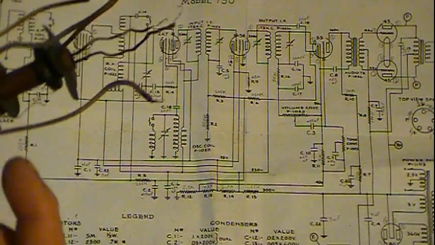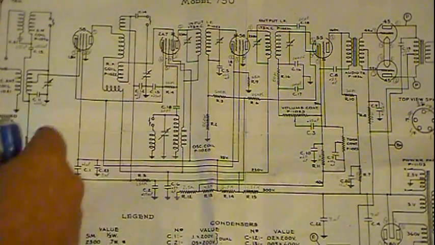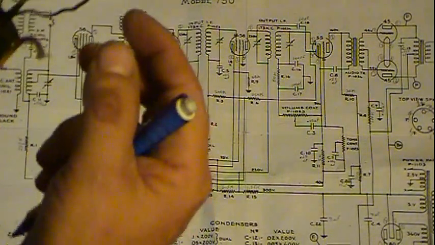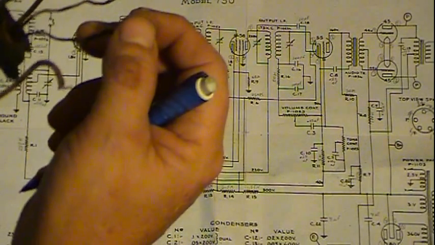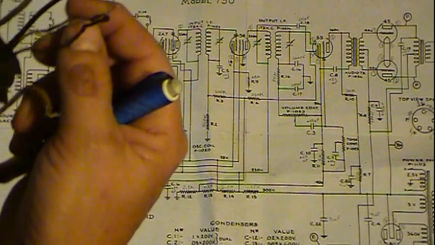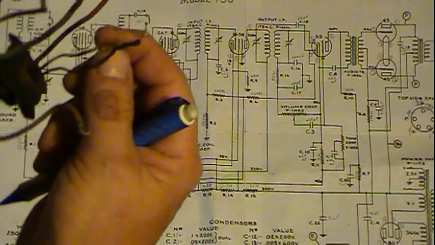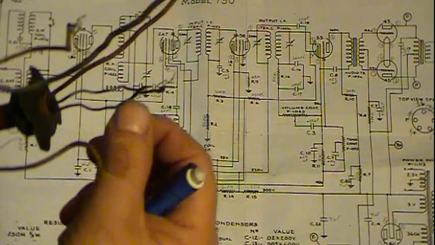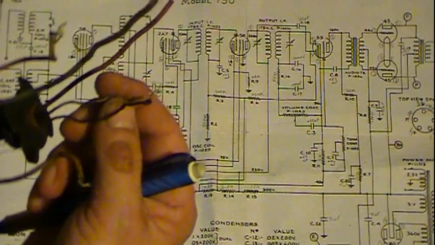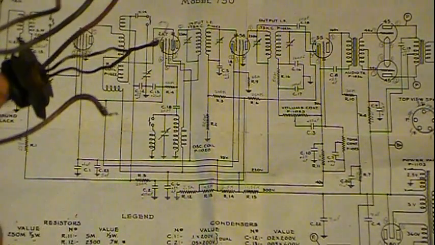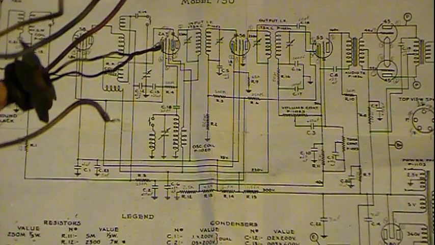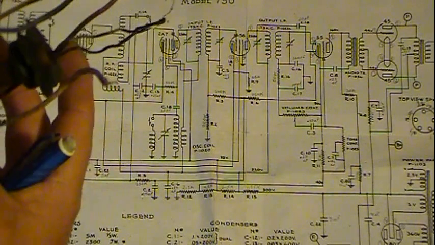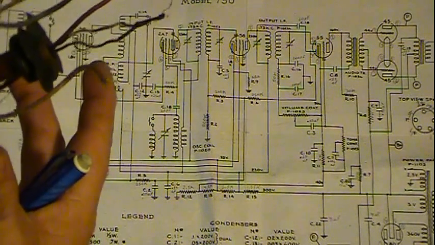So what they did was, on the first IF transformer, the input transformer, they put another winding that would be connected in when you're using the push buttons, the automatic tuning.